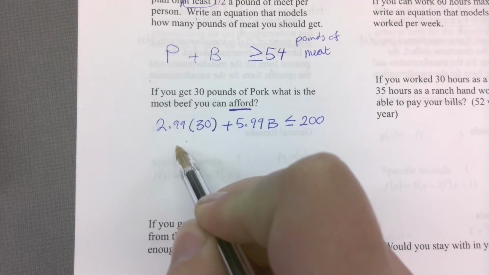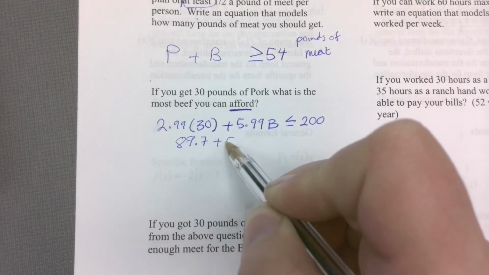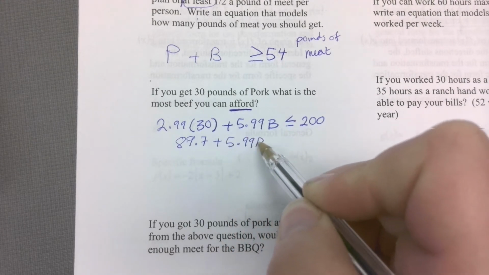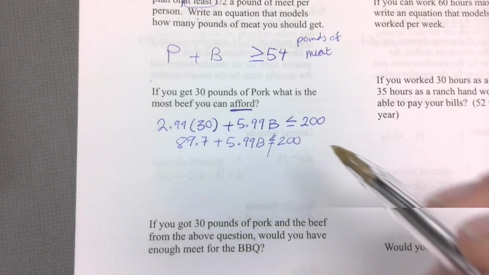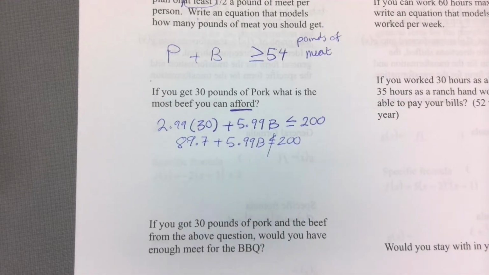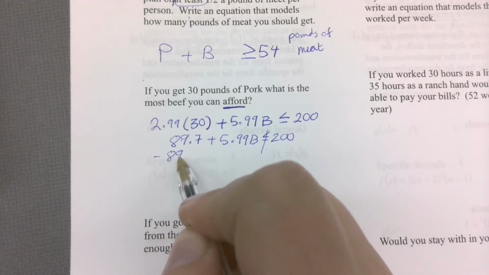Do you got a calculator? Okay, Diego, what's my next step? Kind of. 200 minus 89.7.